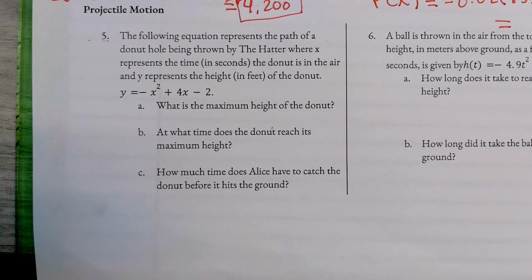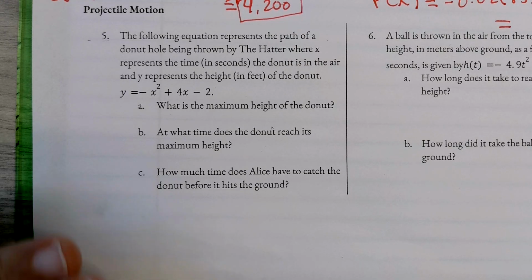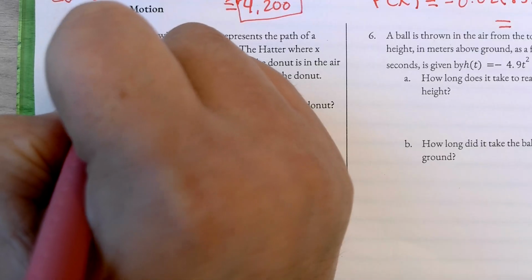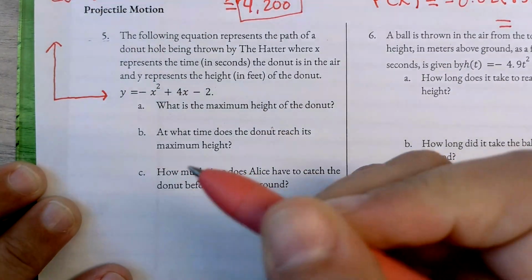So the following equation represents the path of a donut hole being thrown by the Hatter, where x represents the time in seconds the donut is in the air, and y represents the height in feet of the donut. So to put this in perspective for you, I'm going to draw you a picture of what's happening.